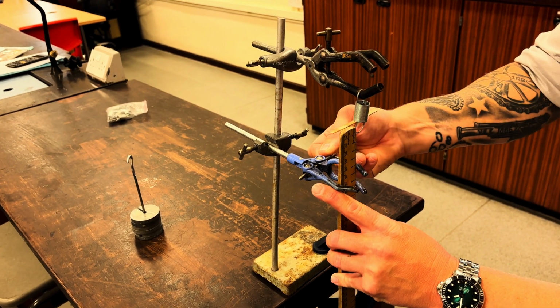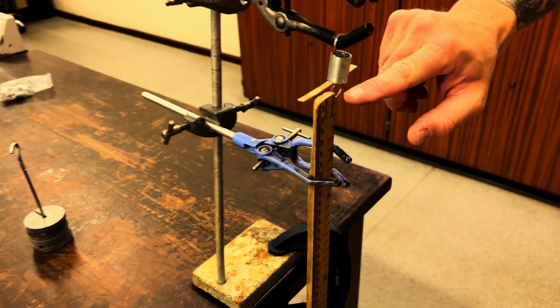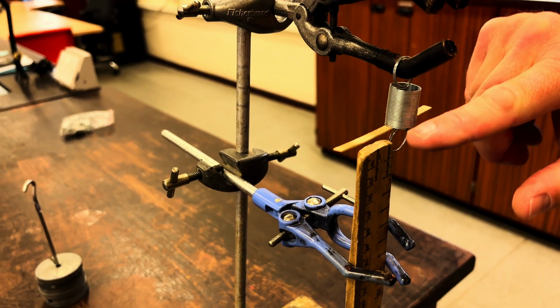Now this is really important to get the zero when the spring is not extended, so it's a 0, 0 intercept from that.